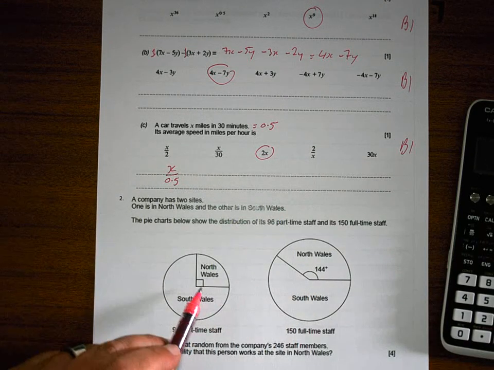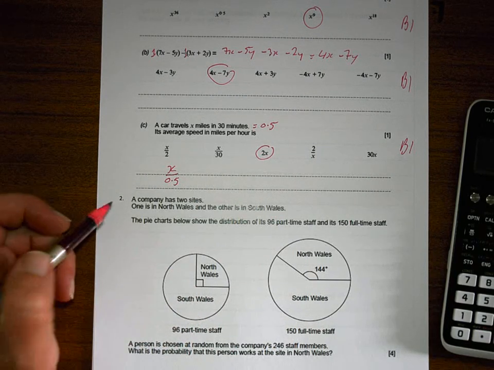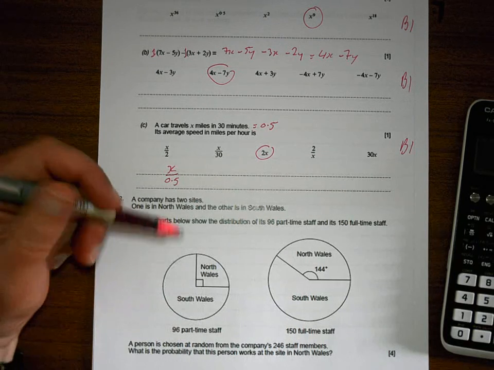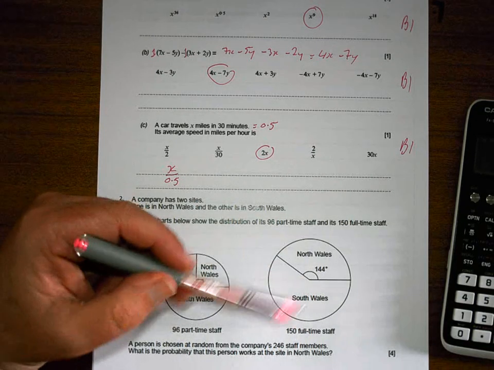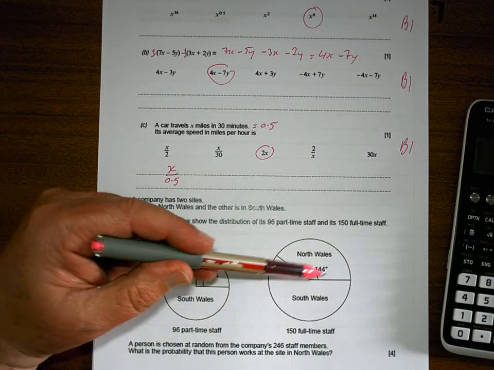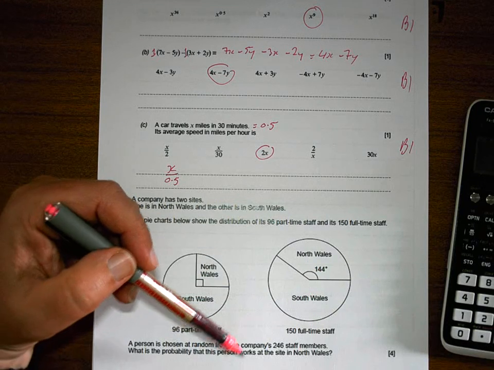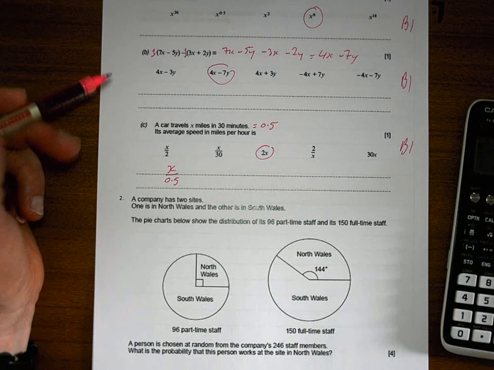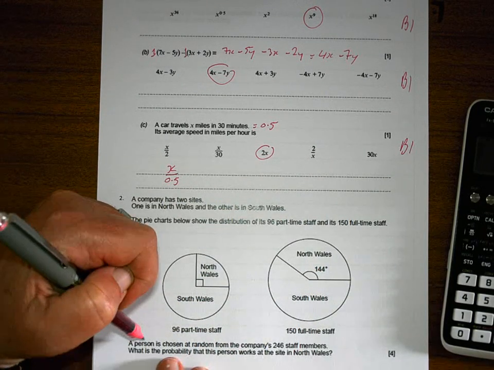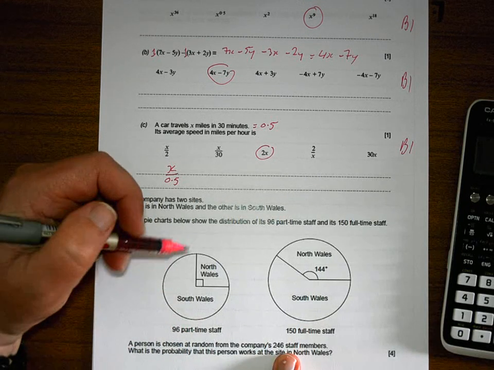How do I know it's a quarter? Because that's 90 degrees and the full slice will be 360. And then the full-time staff, this pie represents 150, and 144 degrees out of that big pie, 360, are based in North Wales.